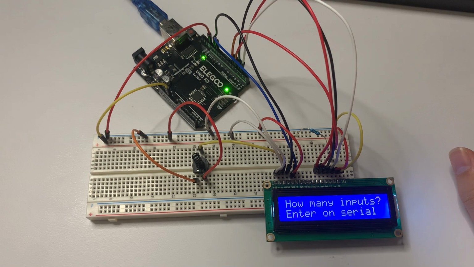So let's say I enter the number of inputs 3 and I put hello my name, it will give a random word within that string. So it will say the word, for example, hello, and it will output hello on the serial monitor and on the LCD. So now I will post the wiring diagram and let's get into the code.